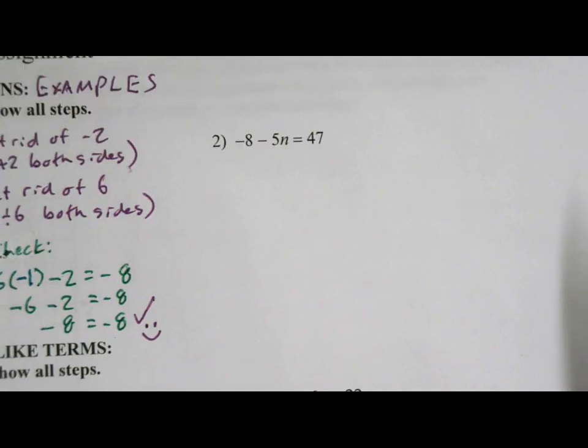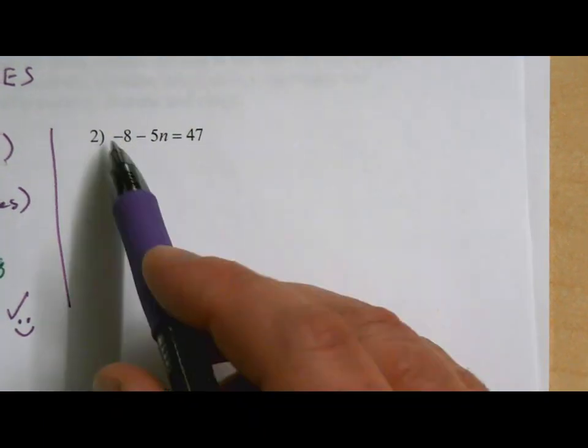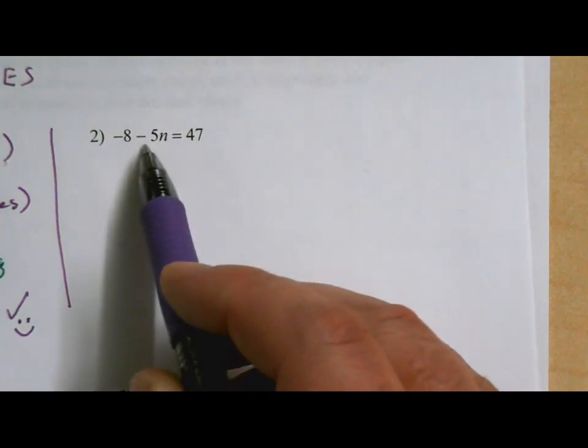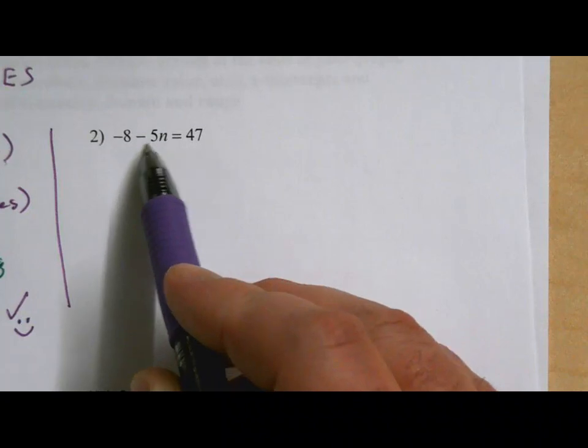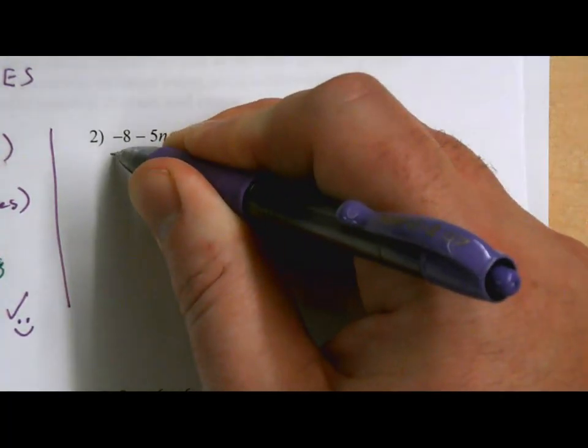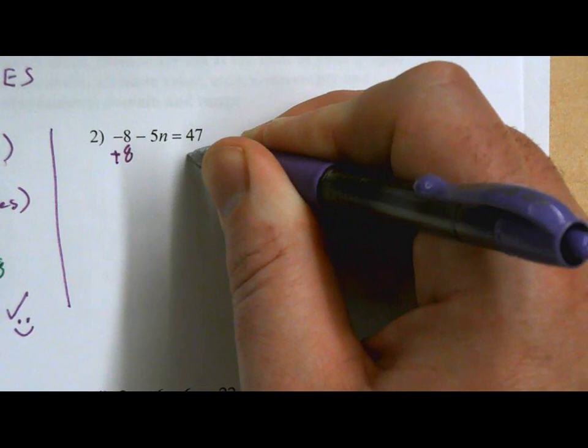All right, let's do one more example of this type. This one also has an n that we're trying to get by itself. Let's see what else is on the side with this n. It looks like I've got an 8 that's subtracting, and then this -5 is actually multiplying by the n. There's nothing between the -5 and the n, so that's multiplication. Let's do addition and subtraction first. Let's get rid of this -8. So I'm going to do +8 on both sides of my equal sign.